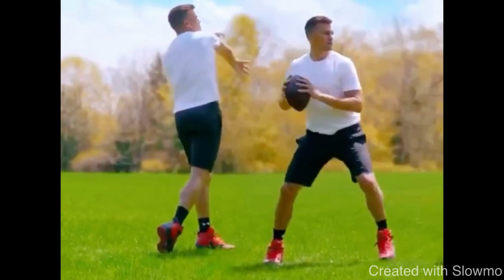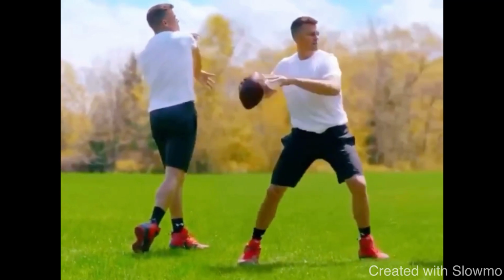So let's talk about this. So let's look at Brady here. He steps with the front foot. Is it a long step or a short step? Very, very short step. His feet are still able to stay inside of his shoulder frame.